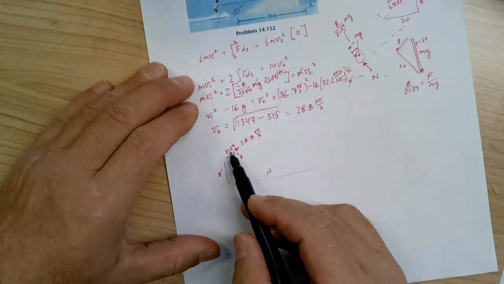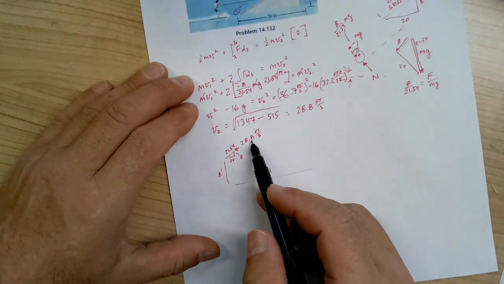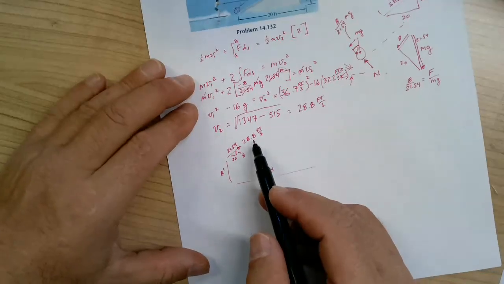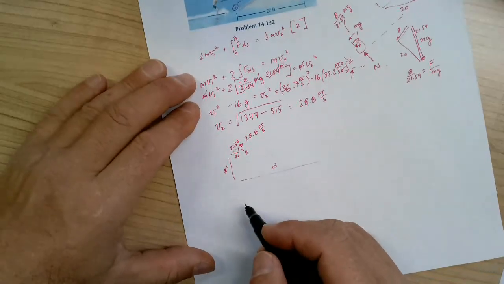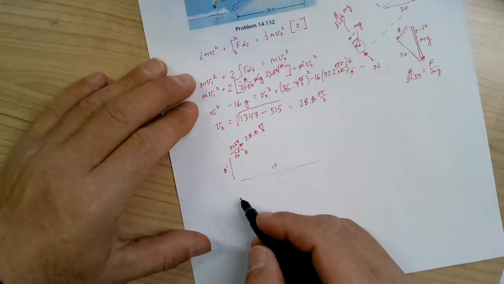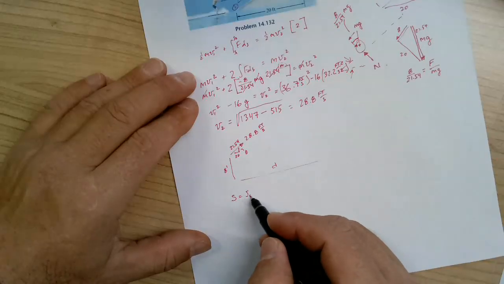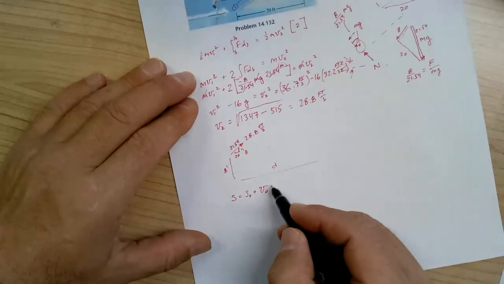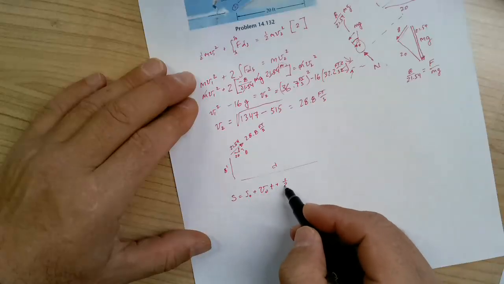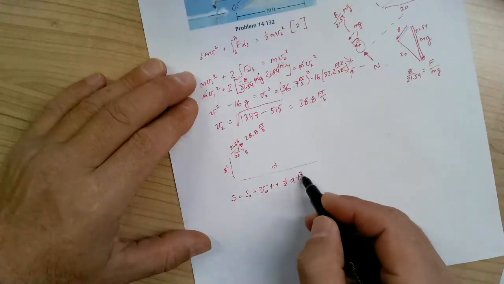Velocity in the X is 20 over 21.54 times 28.8. Plug that into S equals S0 plus V0t plus 1/2 AT squared.